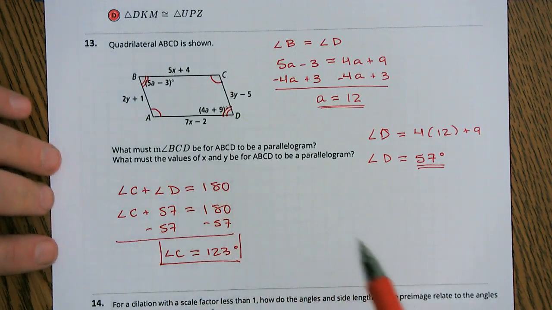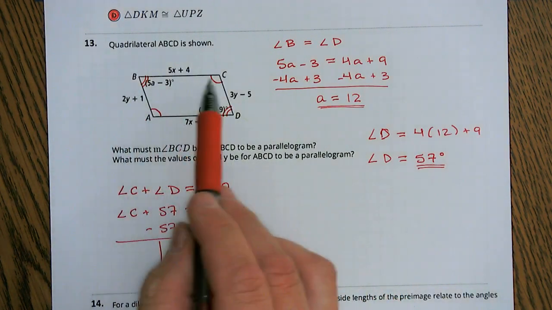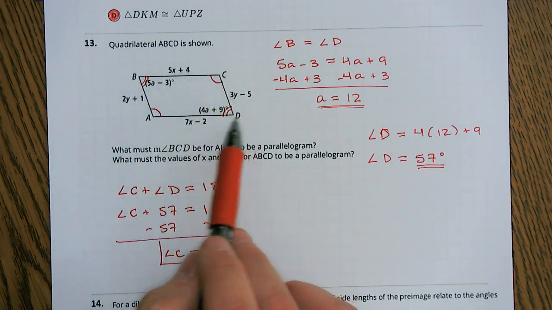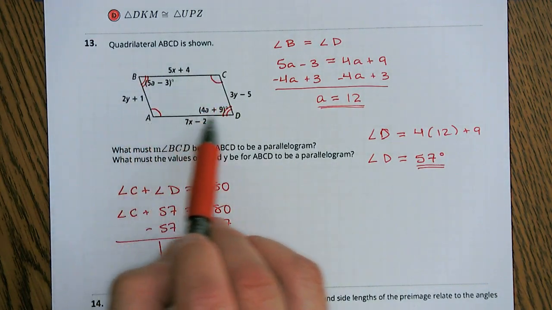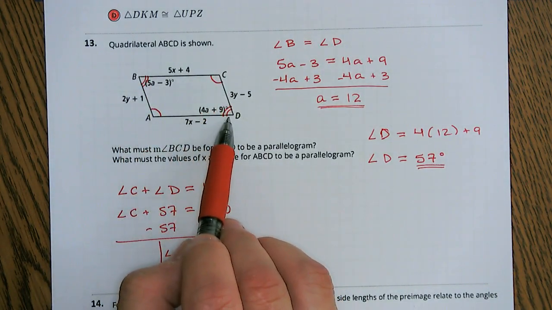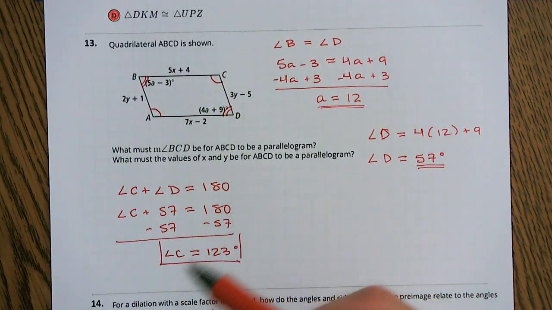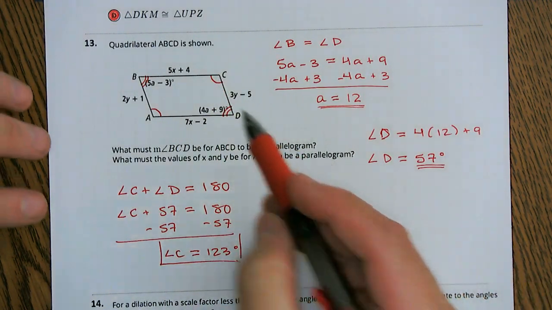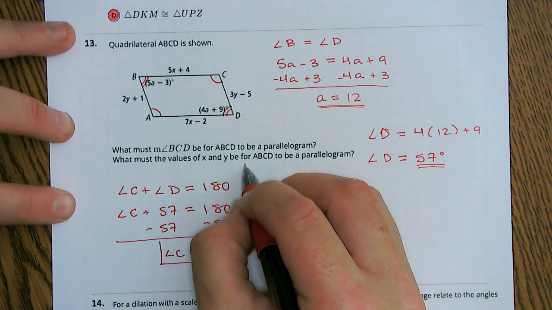Now what must be the values of x and y for parallelogram ABCD to be a parallelogram? So once again, if we're looking for x and y, we can just realize that these two sides are equal to each other, and those two sides are equal to each other. So set those expressions equal to each other. Let me just put a little line here.